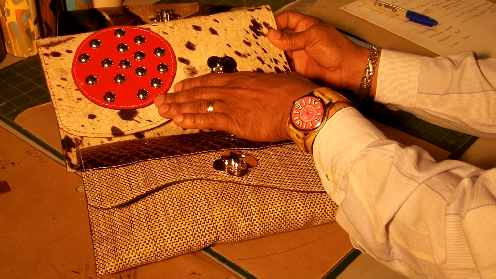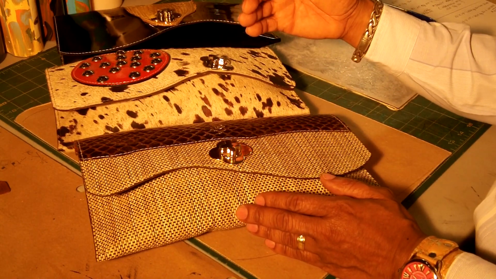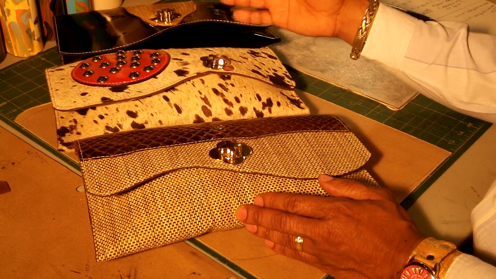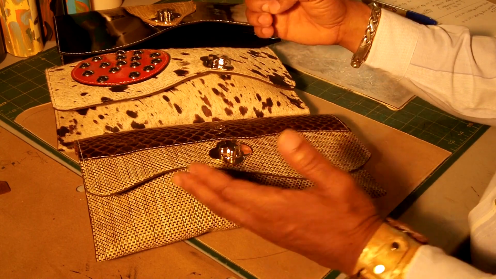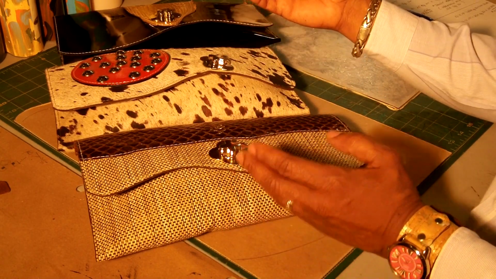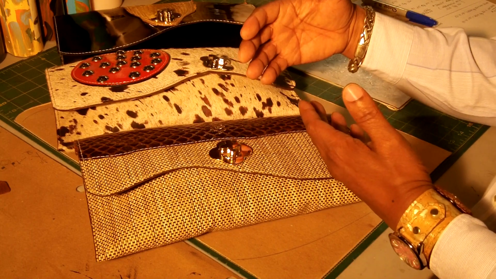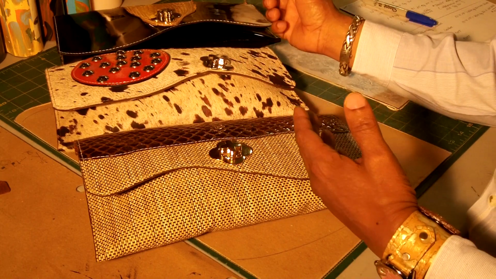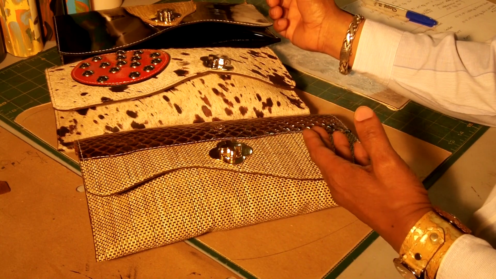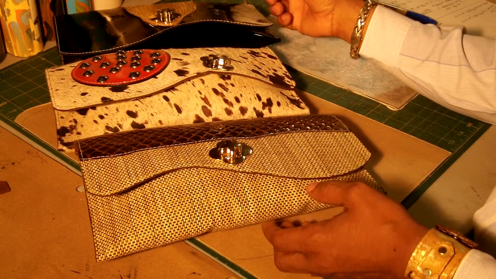So if someone says how much are your bags, you can't say all of my bags are $300 or $400. I mean, you could, but you're going to end up shortchanging yourself or shortchanging the customer. So you need to know and be confident in what you're charging, that you're not shortchanging yourself and not shortchanging your customer.